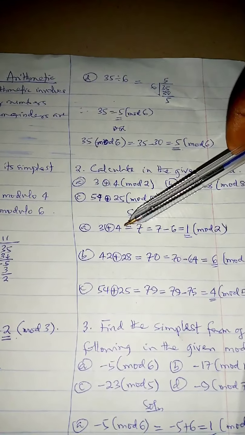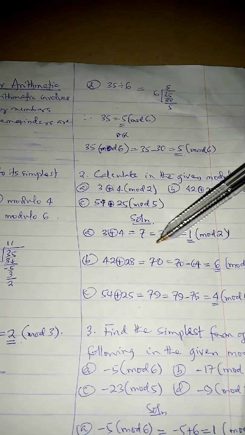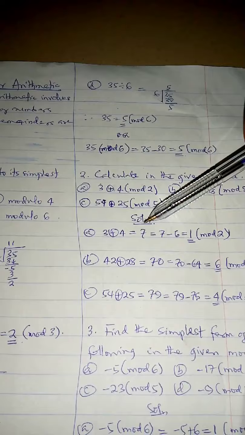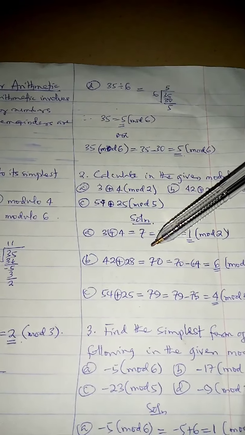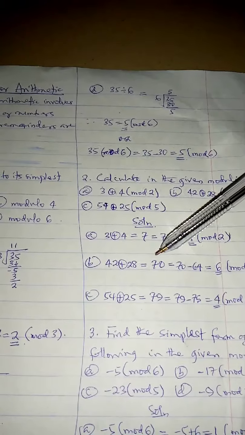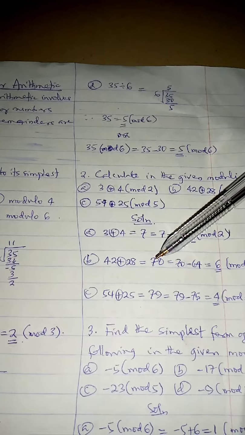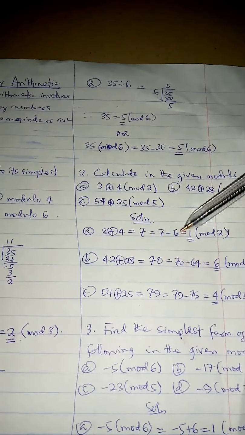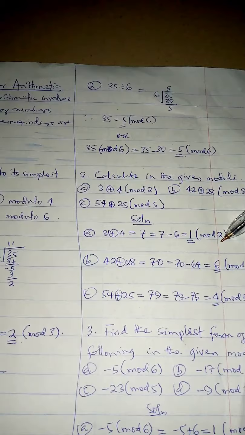To express in the simplest form in mod 2, either you divide 7 by 2 and write down your remainder, or you just subtract the closest multiple of 2 from 7. That multiple is 6. 7 minus 6 will give you 1. So your answer must always be less than this.